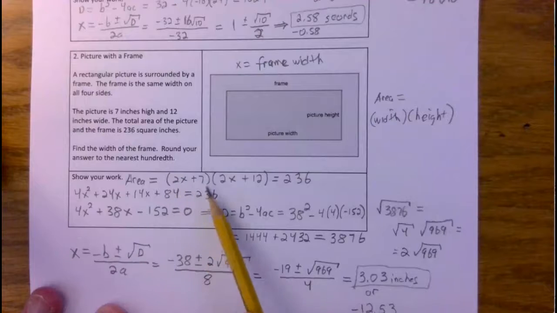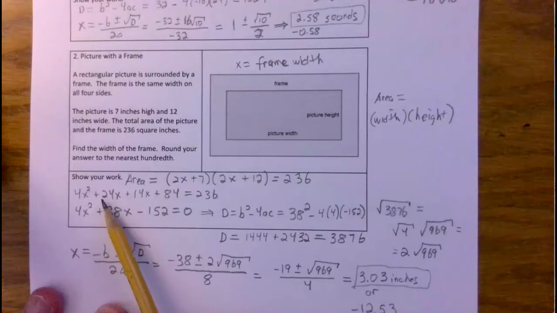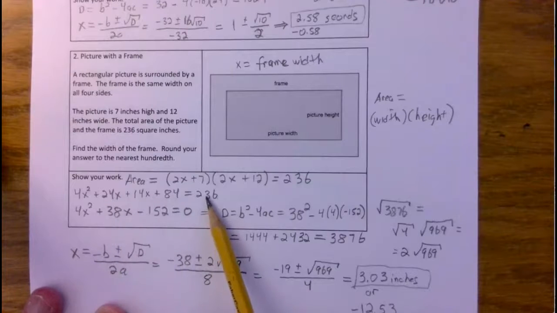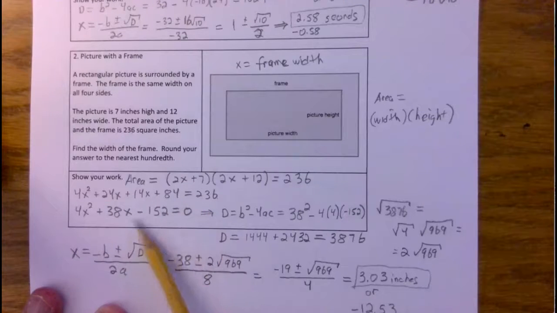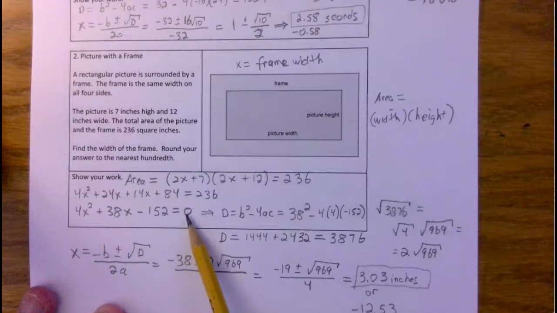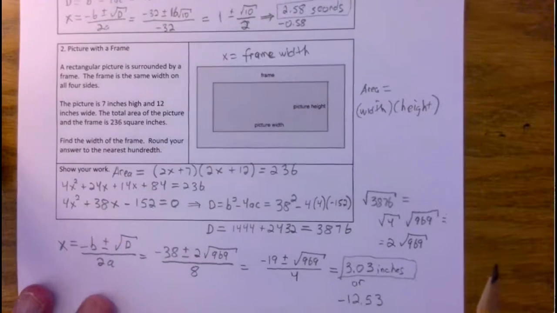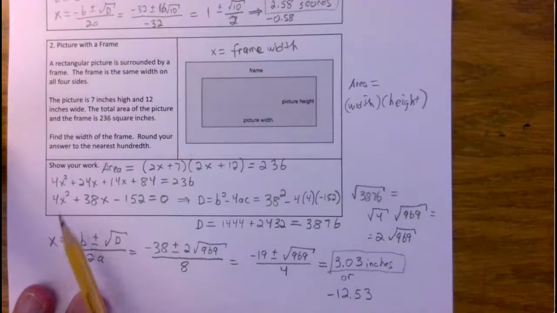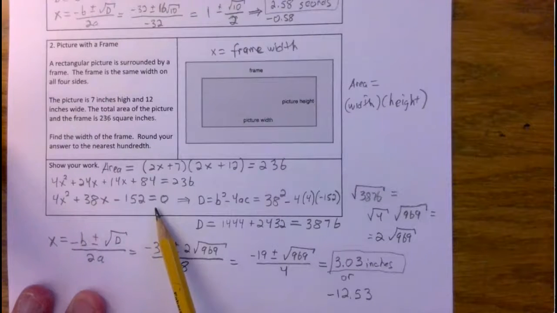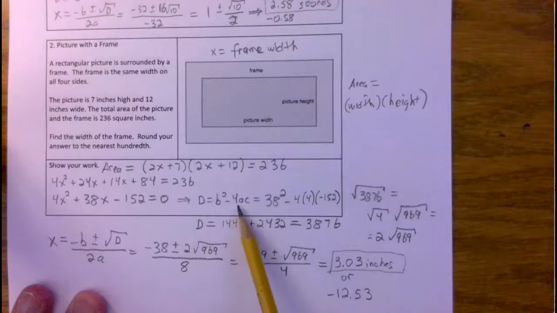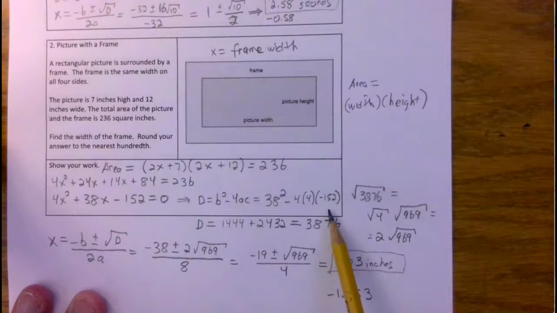Okay, I used the FOIL method to multiply it out. I combine like terms. The 24 and the 14x go together. And I can subtract 236 from both sides because I need this equal to 0 so I can use the quadratic formula, which is what we're going to do. All right, now that I have standard form, go ahead and put it in the quad formula. First, calculate the discriminant. I do it right here. All right, and I got 3876.